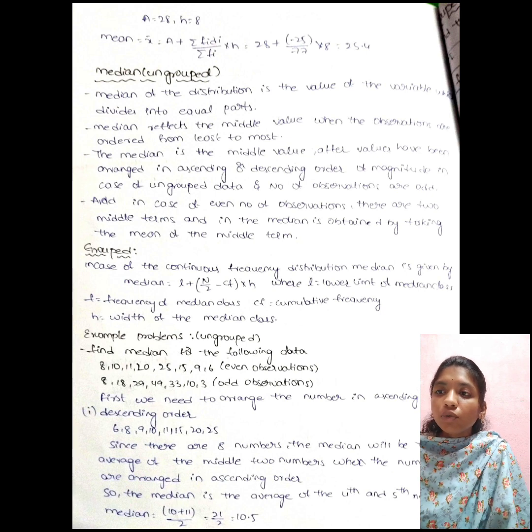In the case of grouped data, the continuous frequency distribution median is given by median is equal to L plus (n by 2 minus Cf) by f into h, where L is equal to lower limit of median class and f is equal to frequency of median class, Cf is equal to cumulative frequency and h is equal to height of median class.